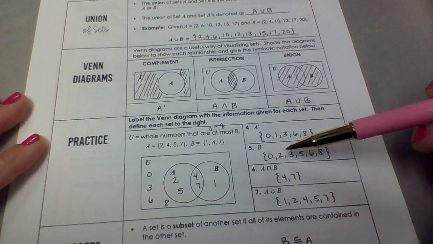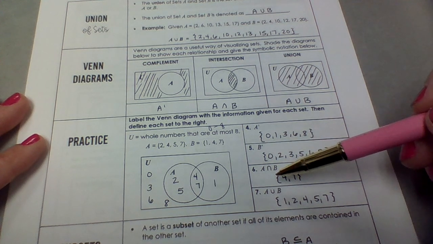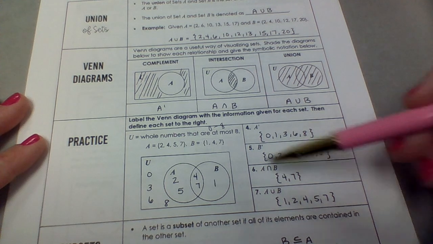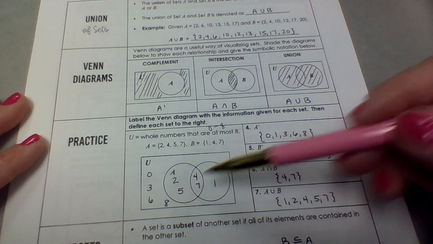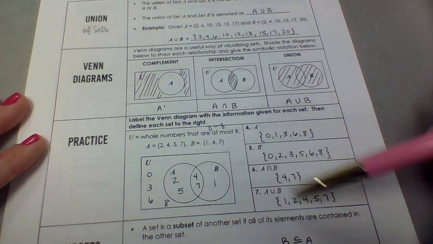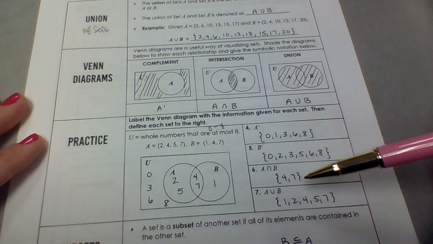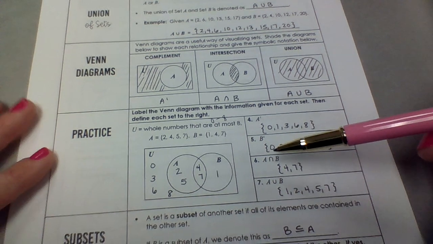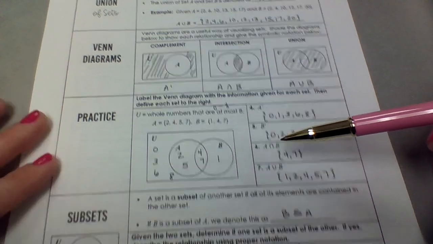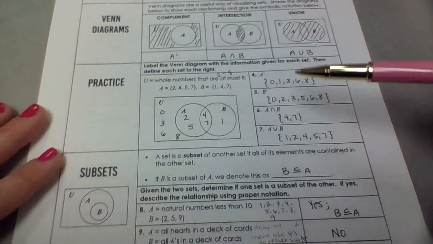I want you to go through these and see if you understand what we did right here. This is the intersection of A and B. That one's the easiest to see. And the union is all of these right here. Okay, so make sure you go over the complement of A and the complement of B carefully. Okay, so go ahead and pause your video.